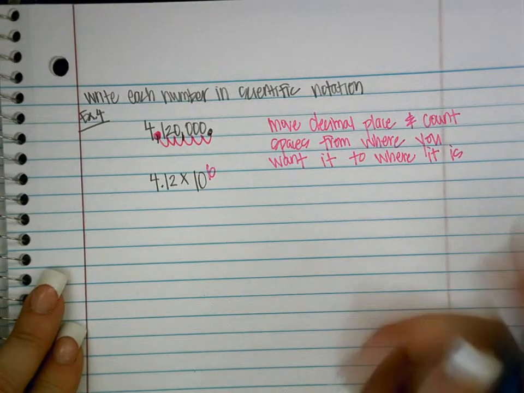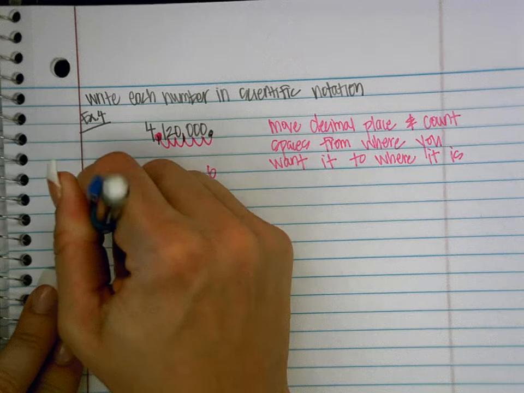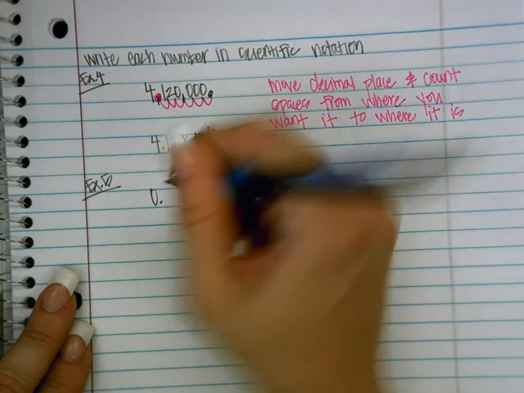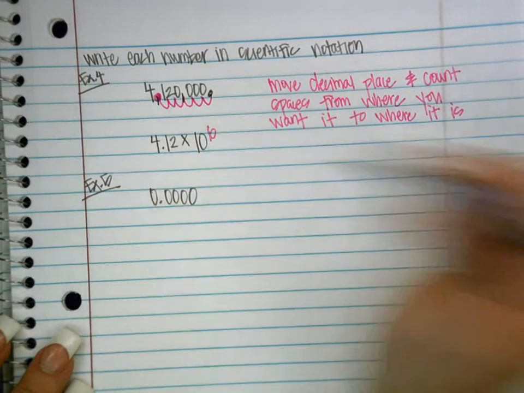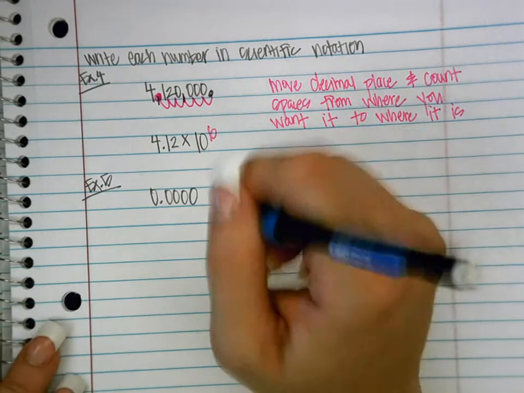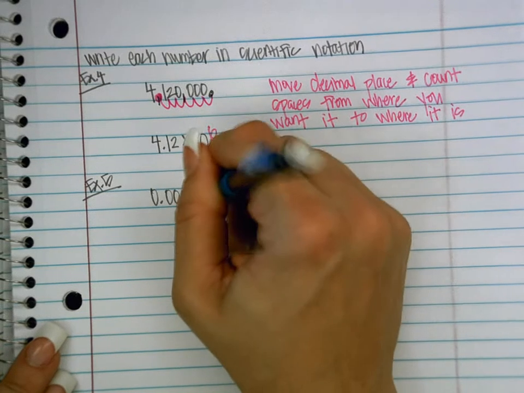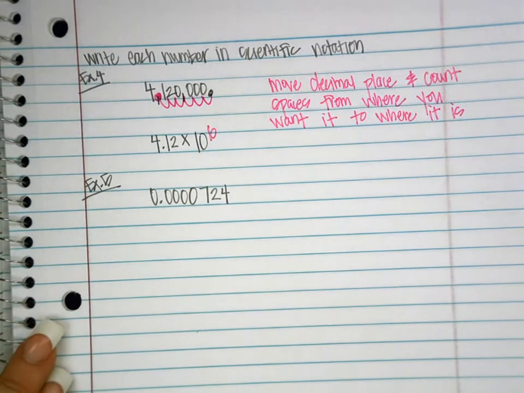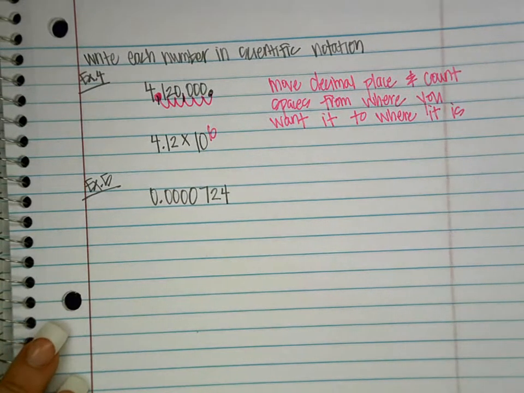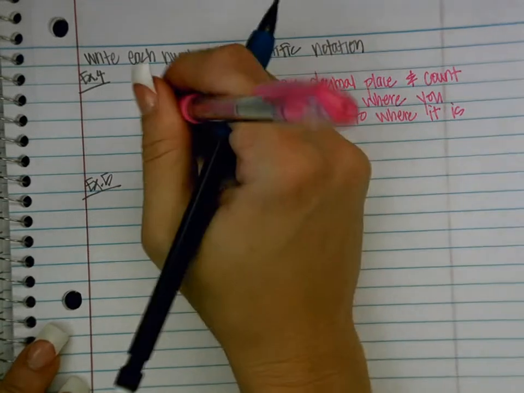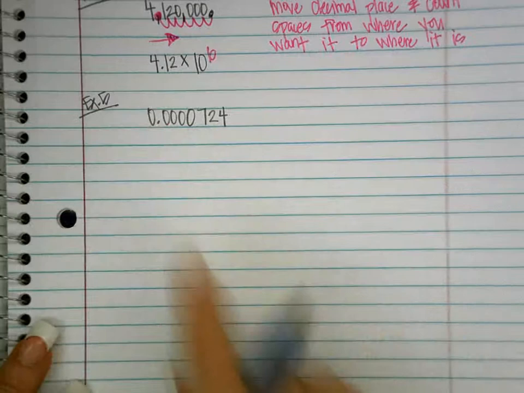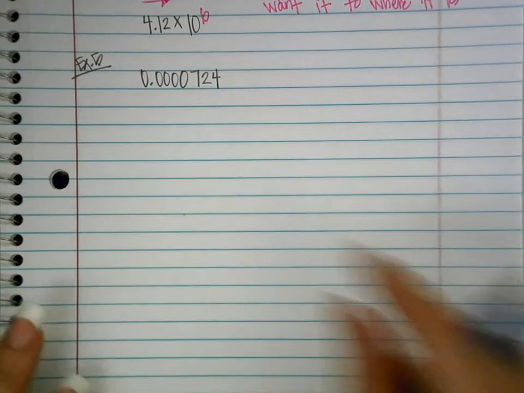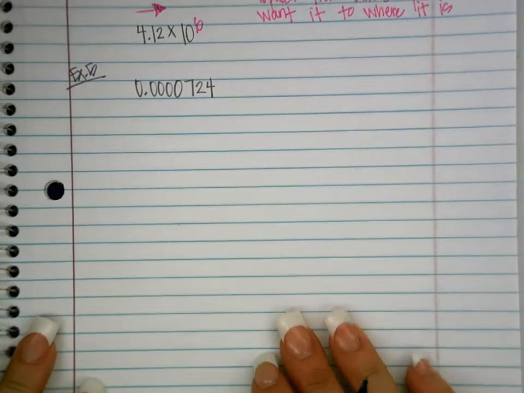Okay, let's try another one, because this one's a little bit trickier to get a hang of. How about if I gave you 0.00040724? This one I moved to the right. How many zeros are there? 5?